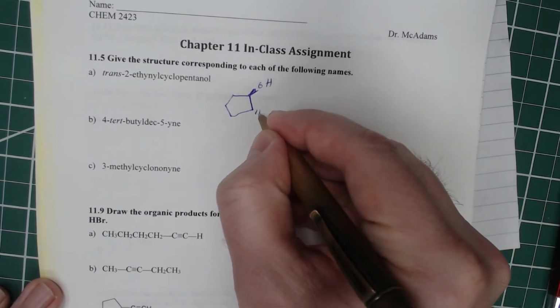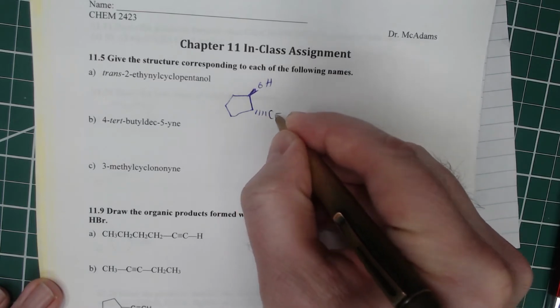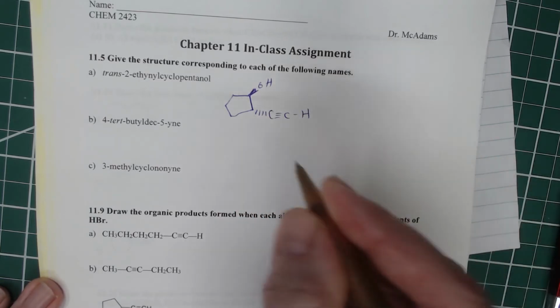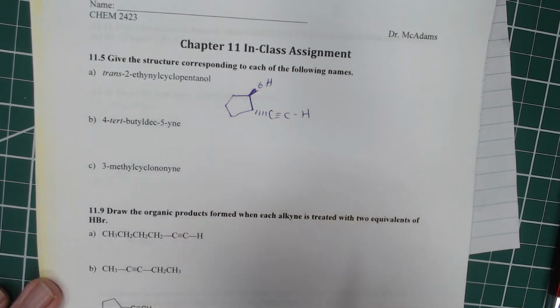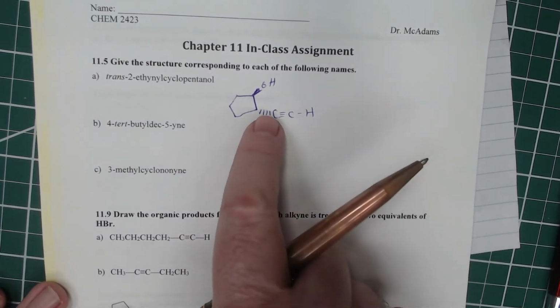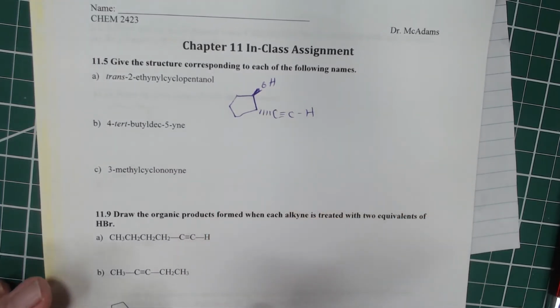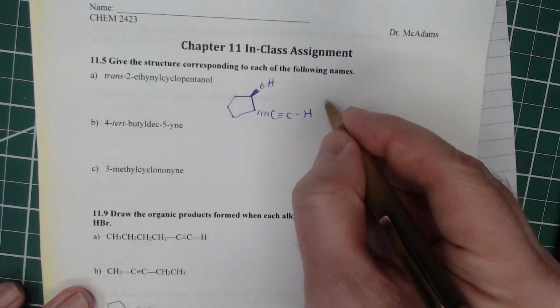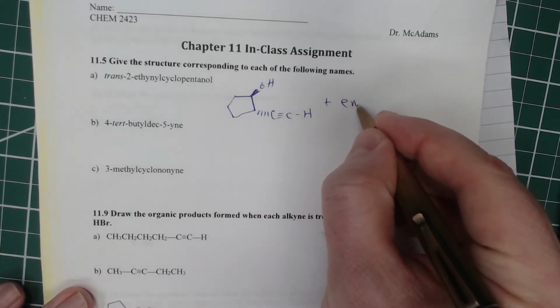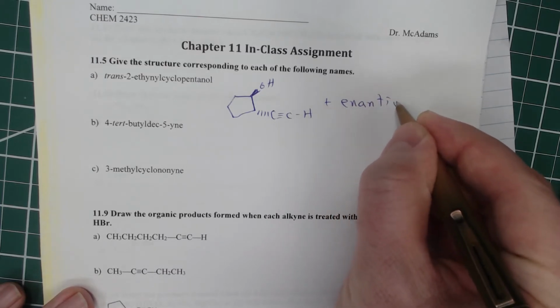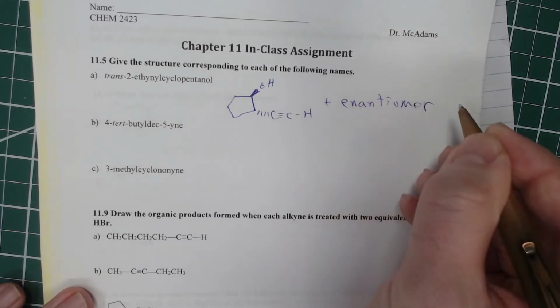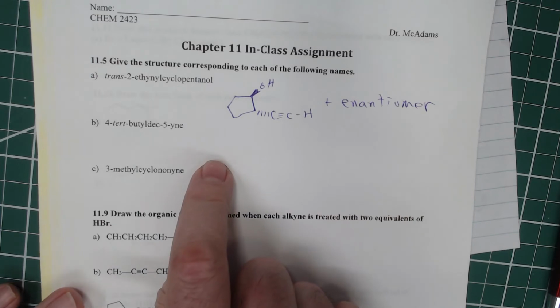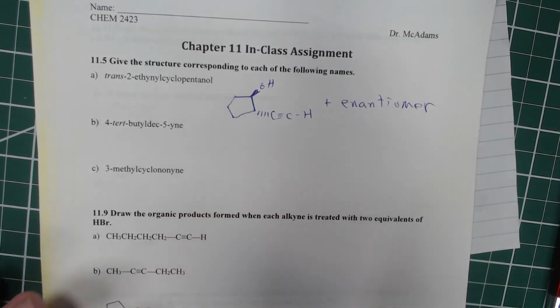And then to make it trans, we would have carbon triple bond carbon hydrogen, and we get the dashed line there. So that would be the trans 2-ethynyl cyclopentanol. One thing about this is that it has an enantiomer, so I'm just going to put plus enantiomer because it did not specify one particular enantiomer over the other.